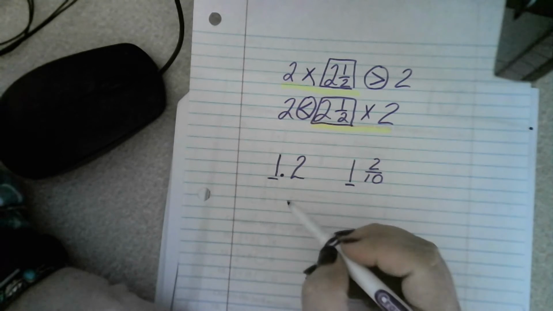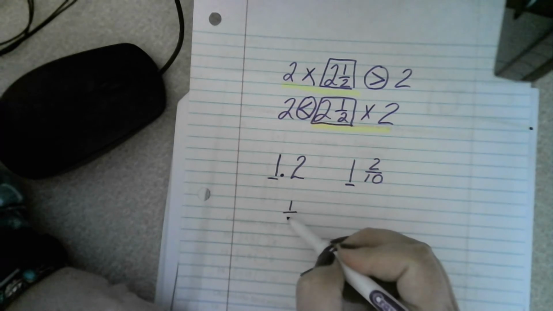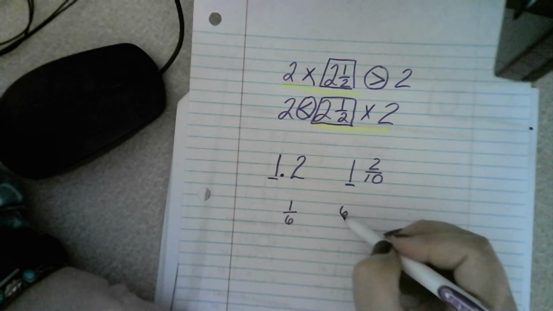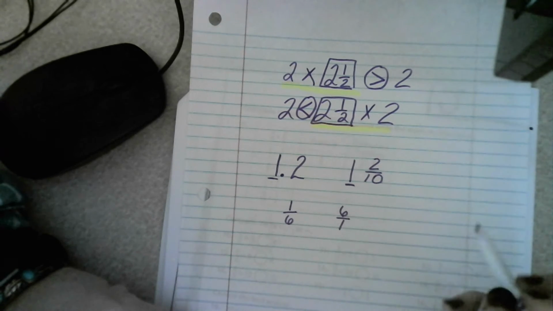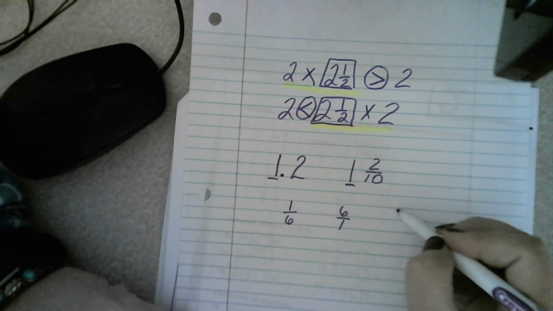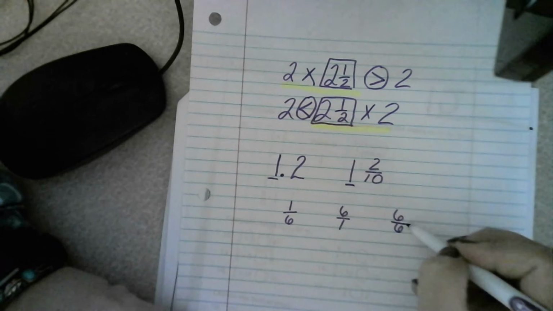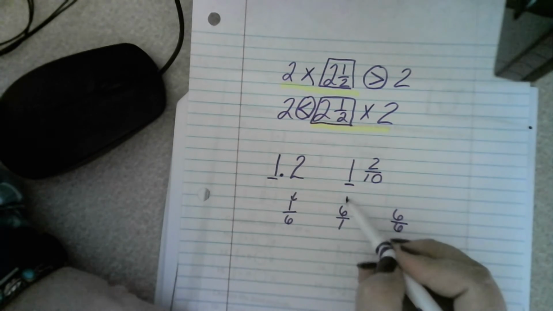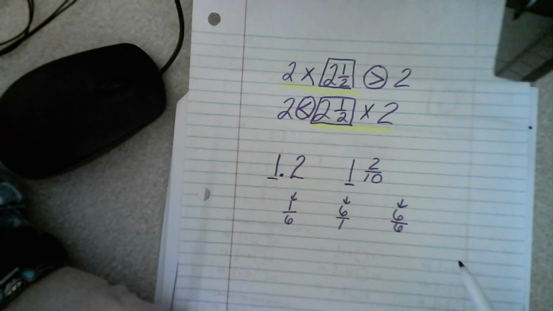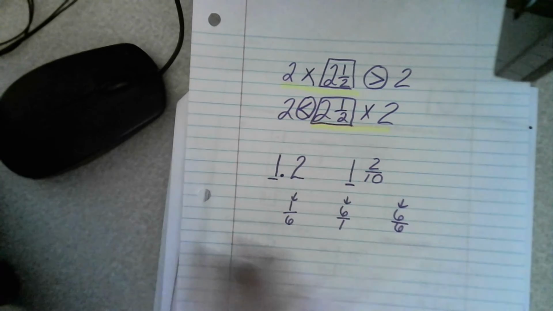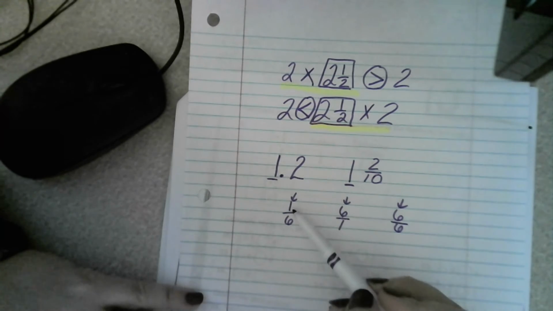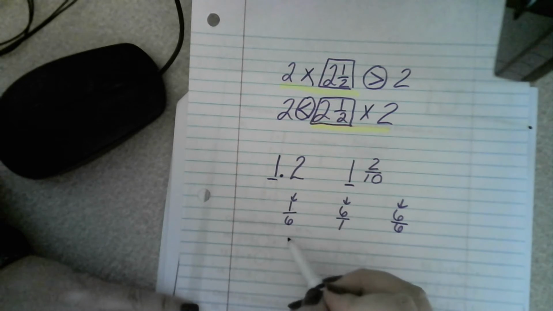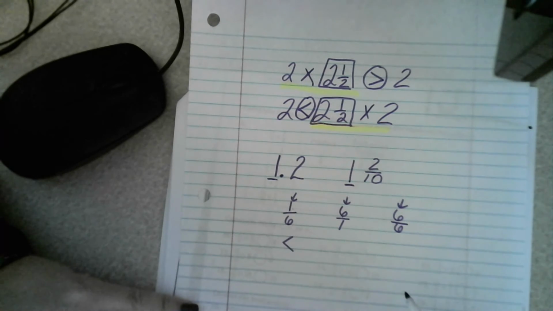Now let's work with fractions. Proper fractions, improper fractions, and fractions that are equal to 1. Okay. We always just look at the top number. Is 1 greater than, less than, or equal to 1? It is less than.